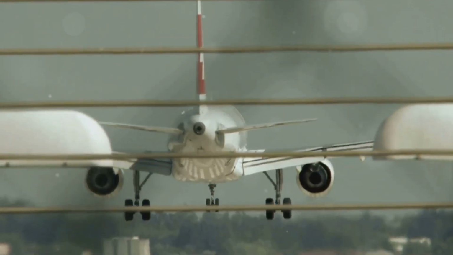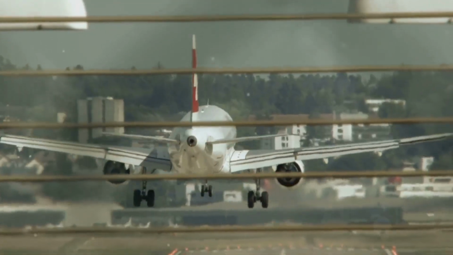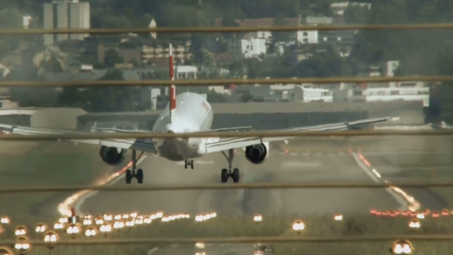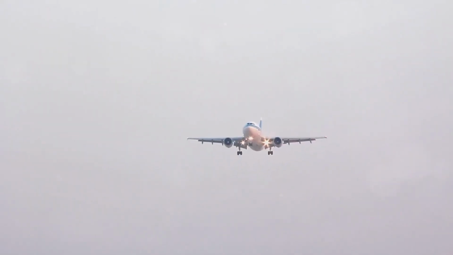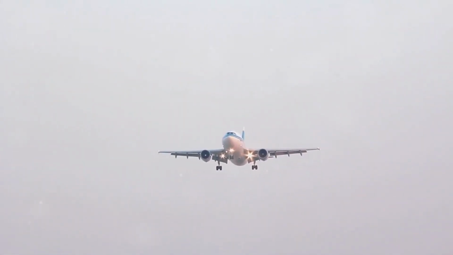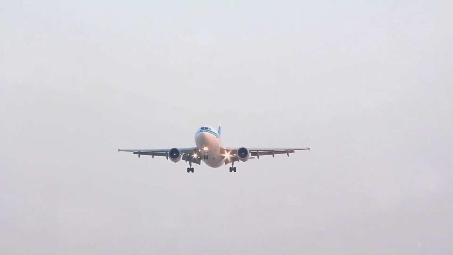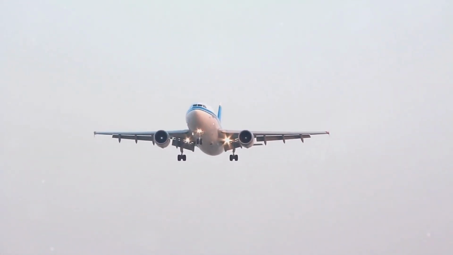Now, just before you touch down, you'll need to flare the airplane. This is a slight upward pitch of the nose, just before your wheels hit the runway. It's a subtle movement, but a crucial one. It helps to soften the landing and keeps the nose wheel from hitting the ground too hard.